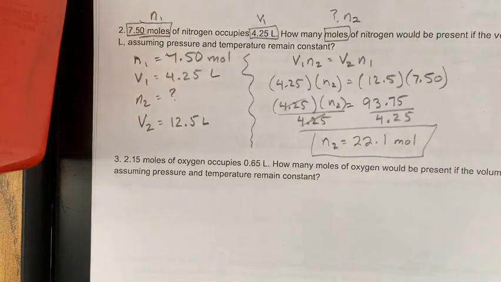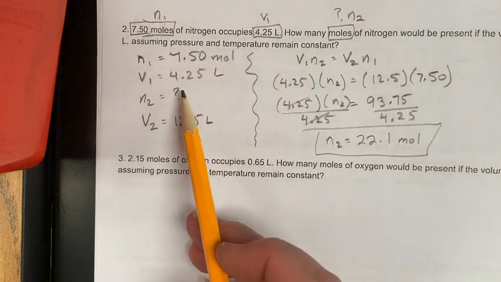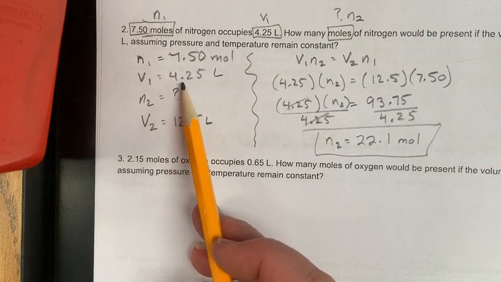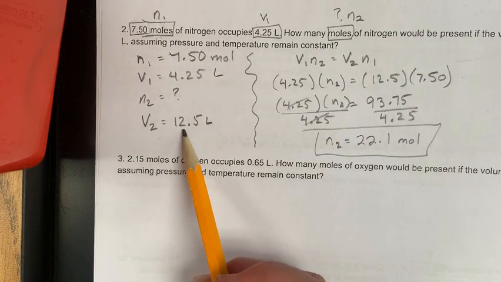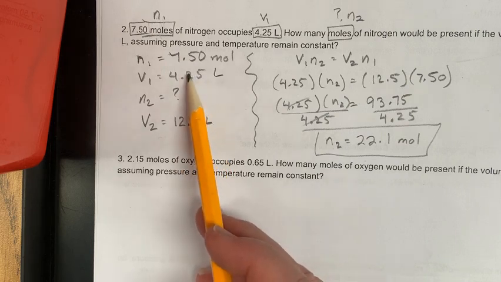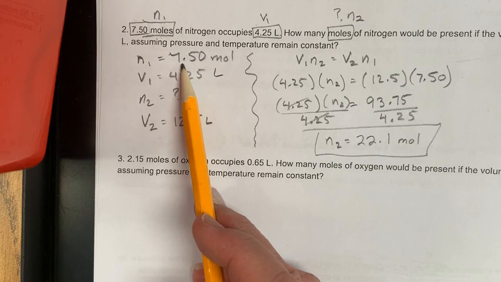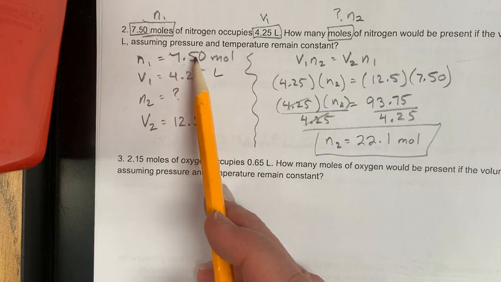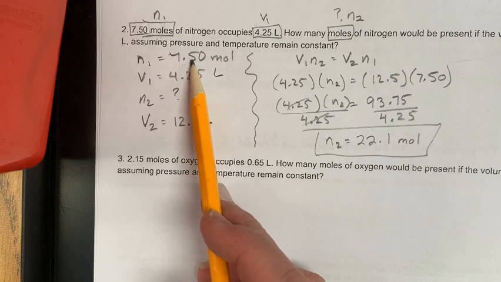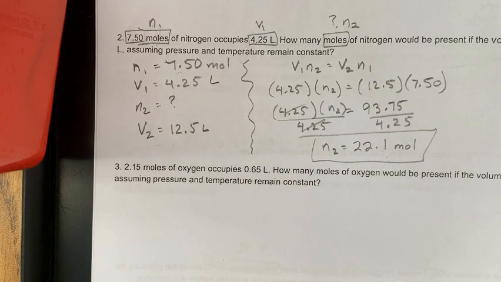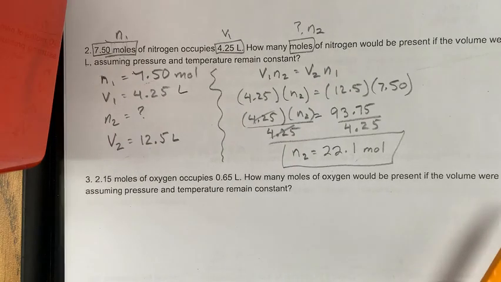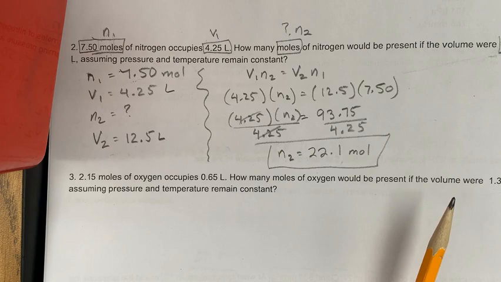Let's take a look. It's all nitrogen, and our first volume going to the second volume is 3 times as much. In order to stay at the same pressure and temperature, you'd have to have 3 times as many moles, which it pretty much is. That works. Again, if you have questions about this, you can let me know on Thursday. All right, last one.